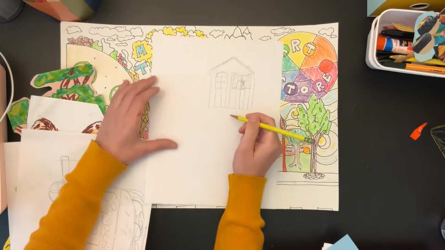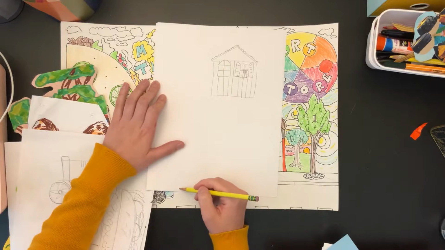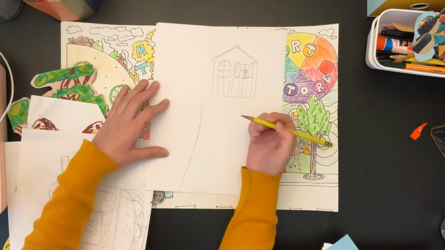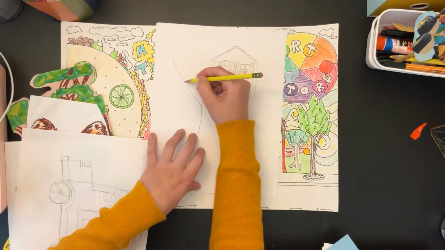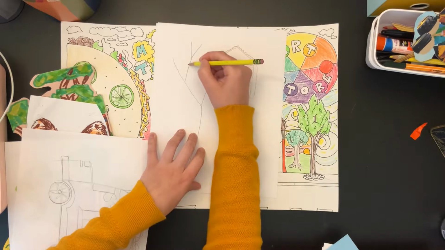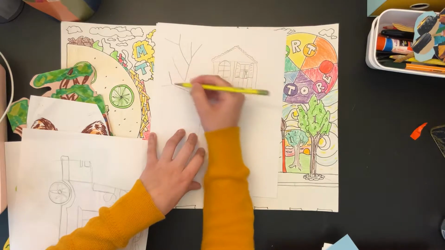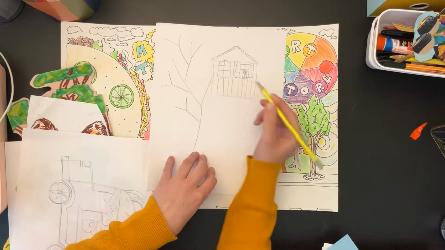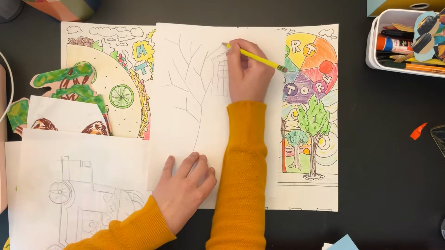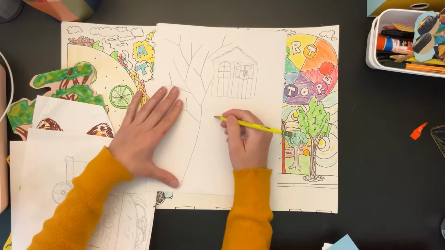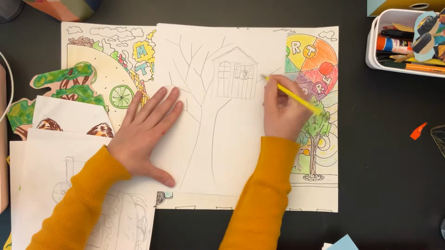Okay. So for our tree, if we're drawing a tree that can hold up a tree house, it has to be pretty big. The easiest way to make a tree is using the letter Y. And then I'm just going to keep branching Y's off of Y's. This is a really good way to make a tree. Make sure we have branches that go all over, filling up all of the space in the background. And then I'll do the same thing on this side. So I want to have another Y shape.